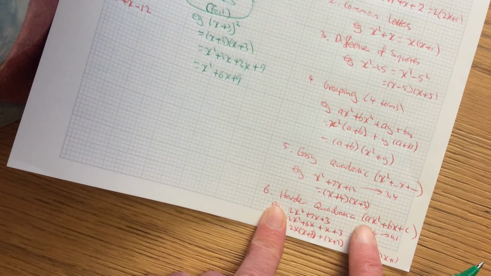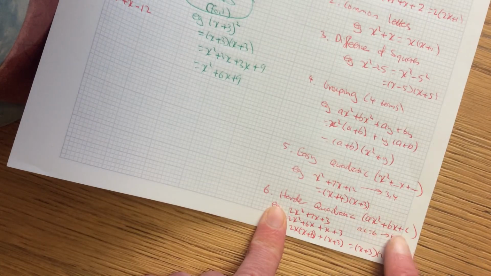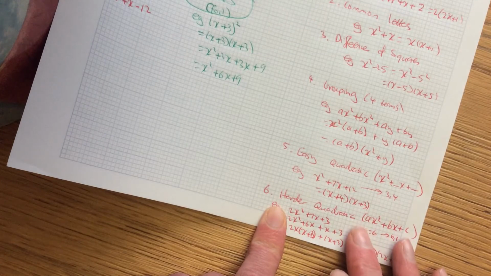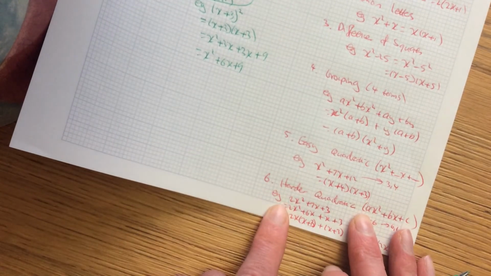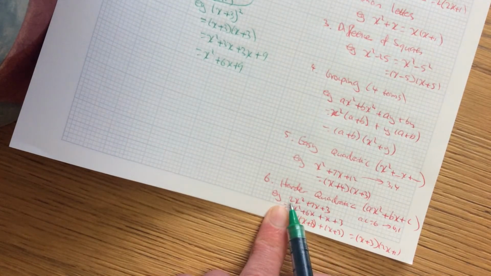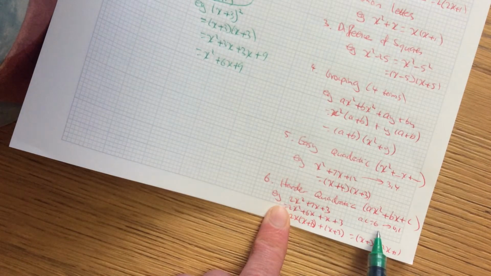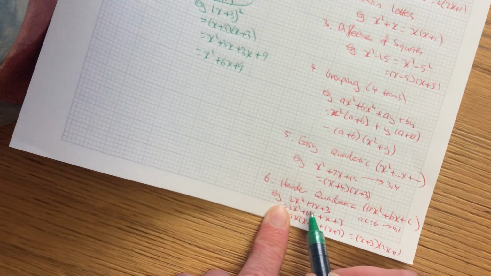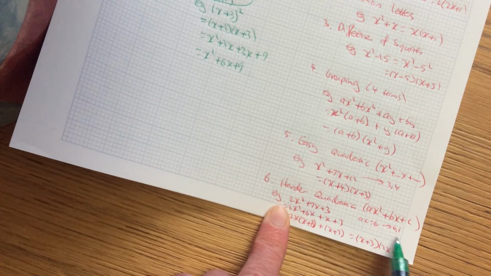Harder quadratics are the ones that start off something x squared plus something x plus c. That's the one you do the AC method. So if you look down here, this one, AC is 6. How do you make up 6? It's a 6 and a 1 or a 3 and a 2. But I want it to be a 7x. That's the magic number. So I'm going to use my 6 and 1.